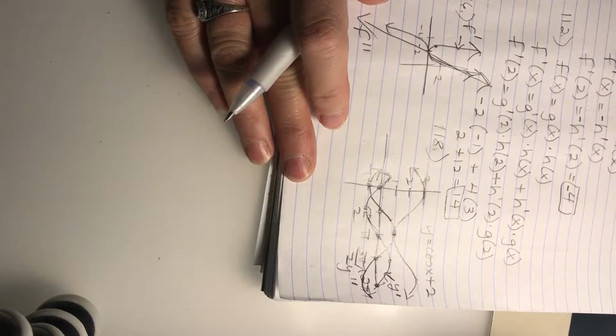Alrighty. Feel good about those? Yeah. Alright, page 162.